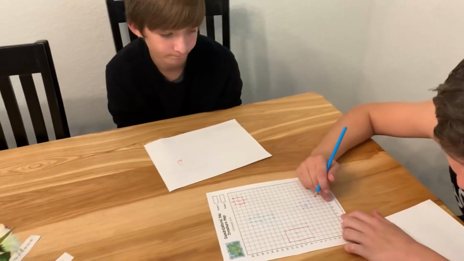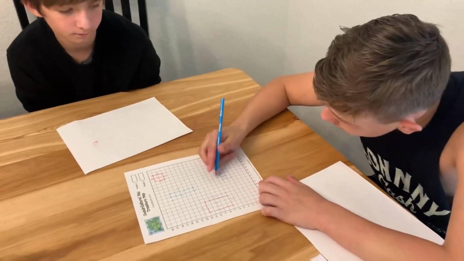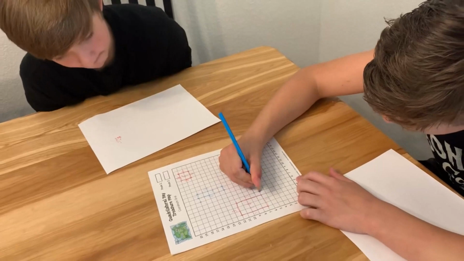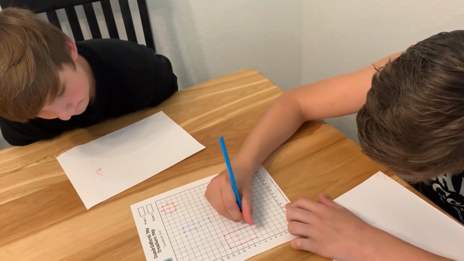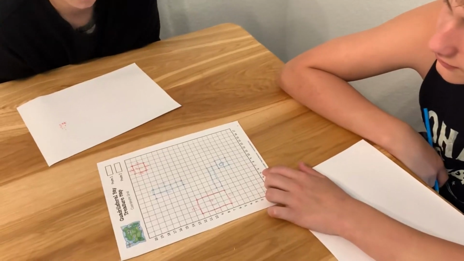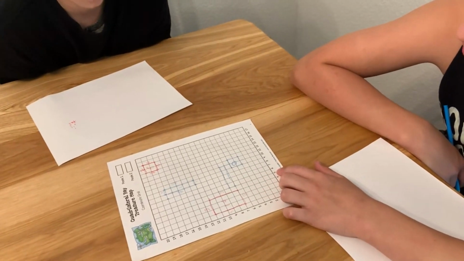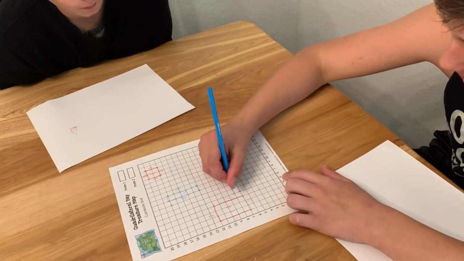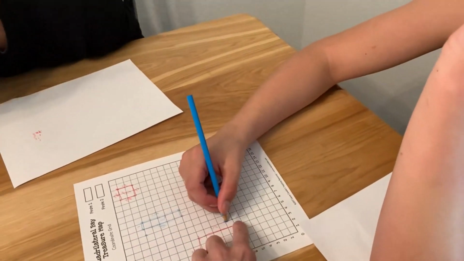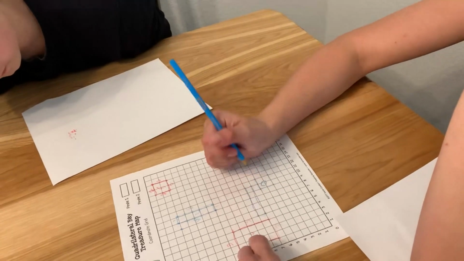Very good. Okay, so we'll get our first either square or rectangle. Looks like a rectangle to me. Okay, Keaton, what's your width? How wide is it? From here to here is how many? 1. Okay, so put a 1.